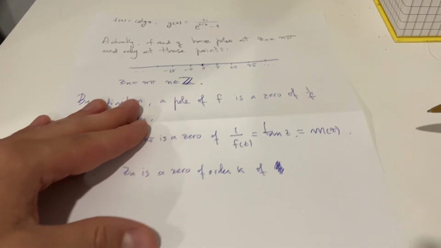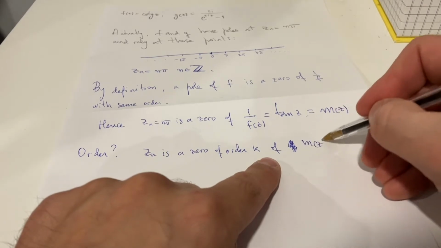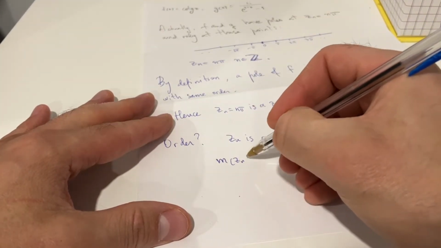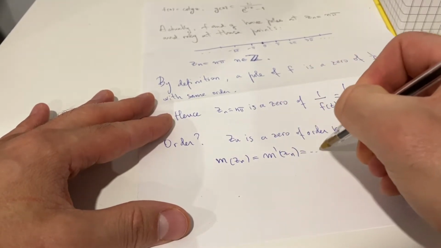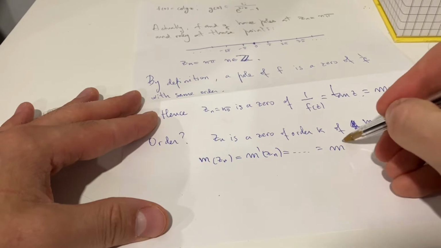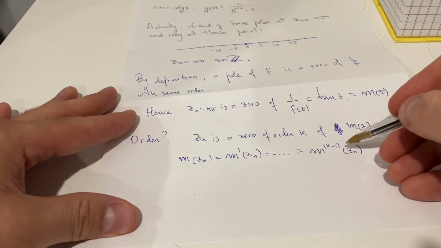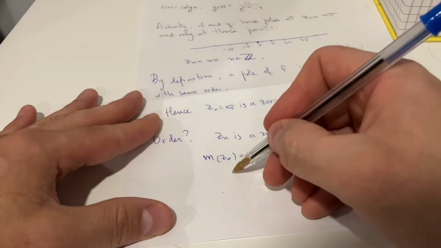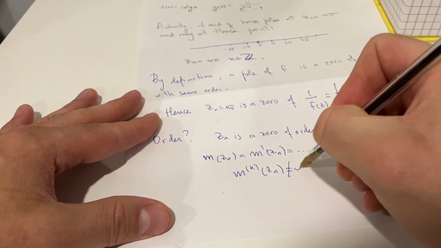So zn is a 0 of order k of m of z if m at zn is equal to m prime at zn equal to the k minus 1 derivatives at zn, and all of these numbers are equal to 0, but m kth derivative at zn is not equal to 0.